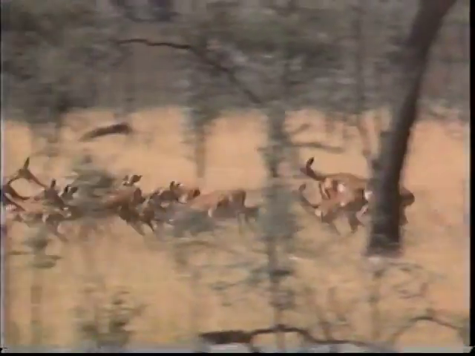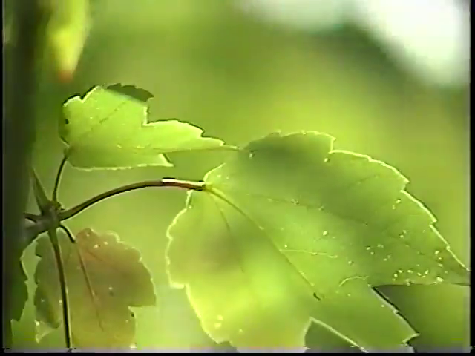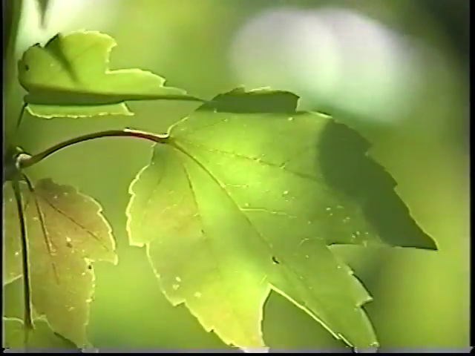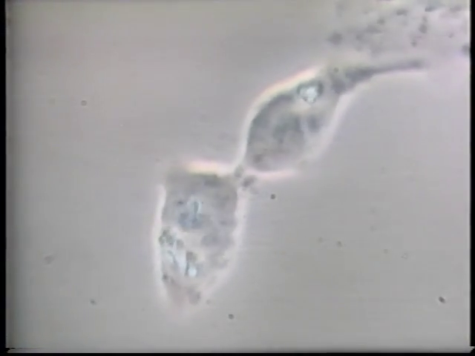How does an organism convert food into muscle and bone? How do plants convert water and sunlight into all the things that cells need to live, grow, and reproduce? And how is the basic information of life passed from one generation to the next?